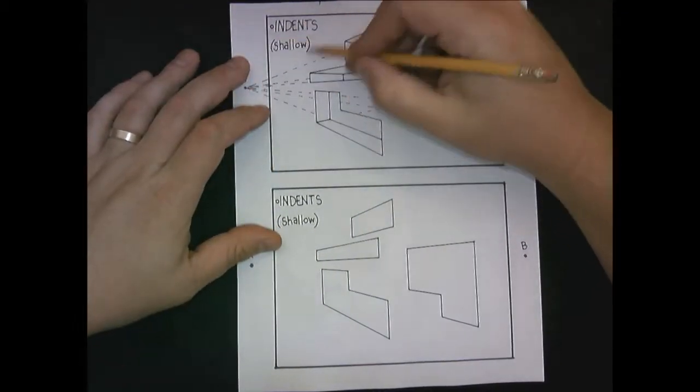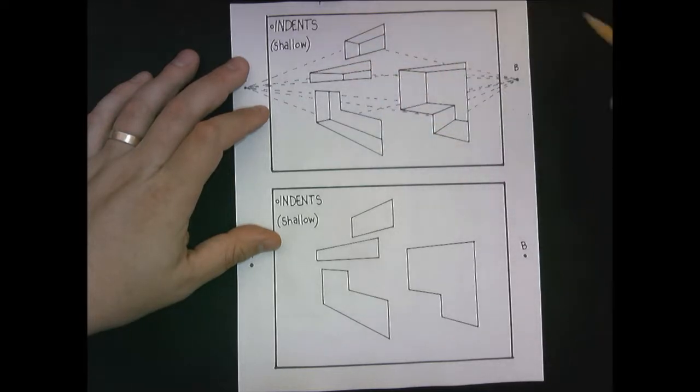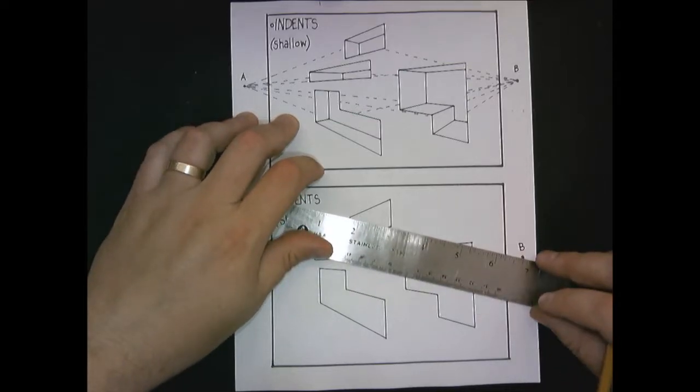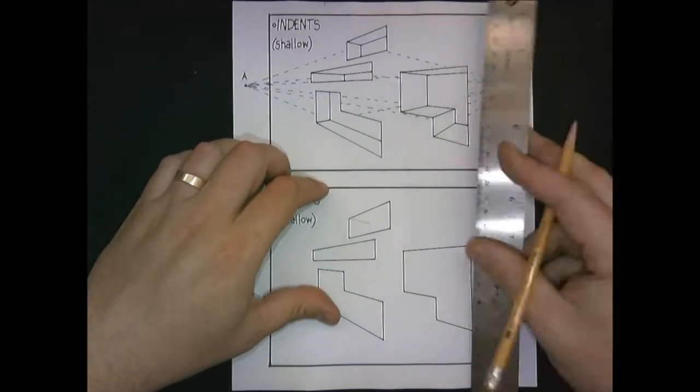Alright, indents shallow. So this is the same as creating the holes, except we want to make these indents look like they're shallower, like they actually have a back to them. So again, I'm going from the corner back to B, but I'm not going quite as far.